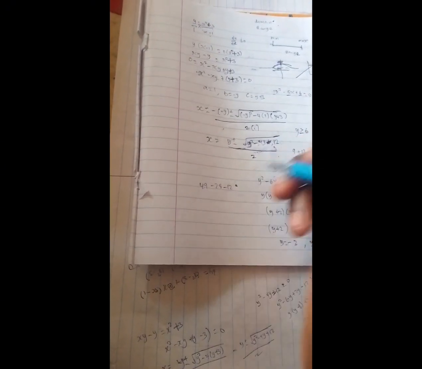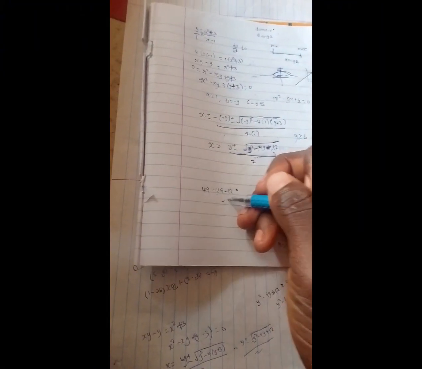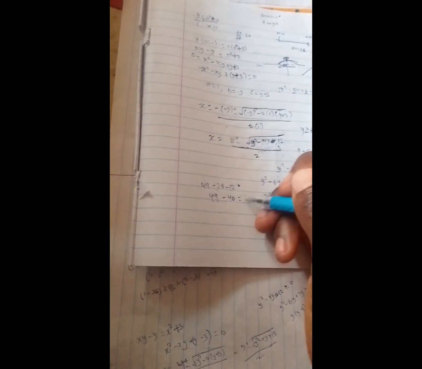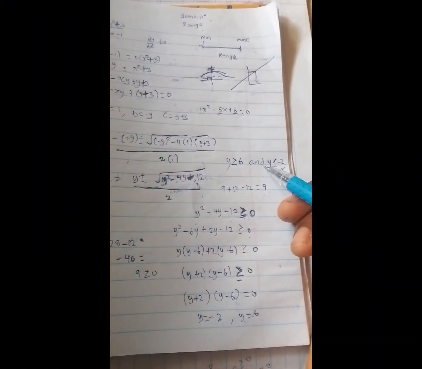Let's see if the result we are going to get is greater than 0. So minus 28 minus 12 will give me minus 40. So if I say 49 minus 40, that will give me 9. 9 is actually greater than 0. That means that this stuff I wrote is correct.